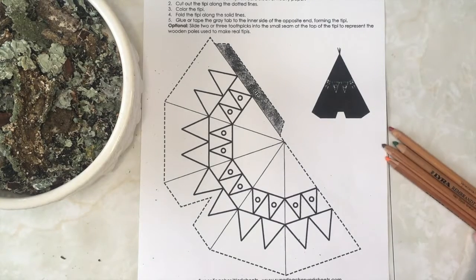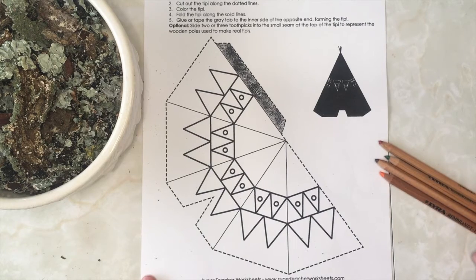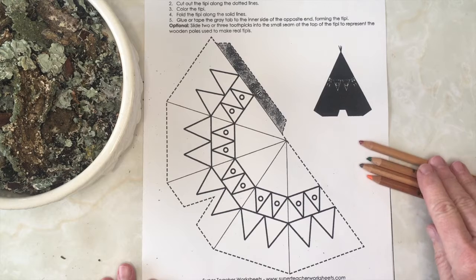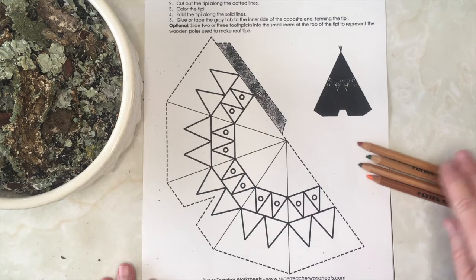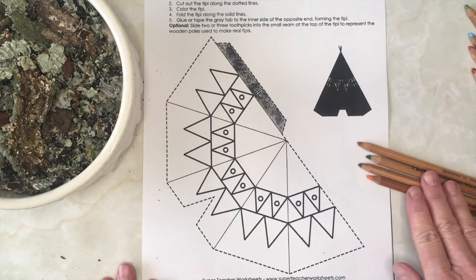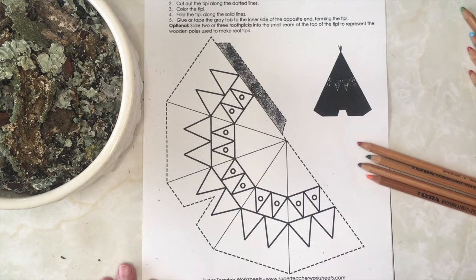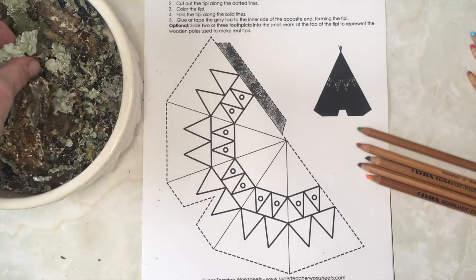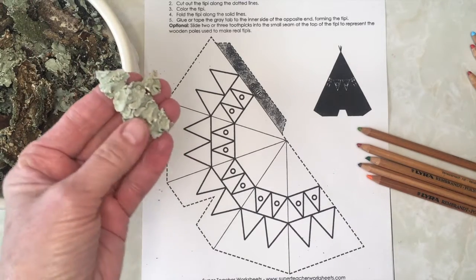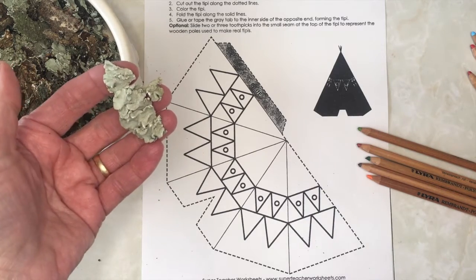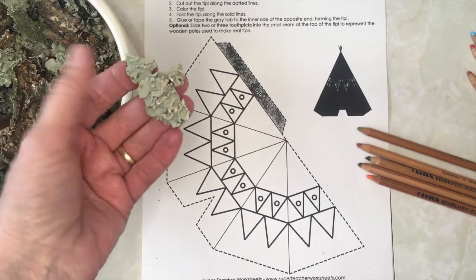All right, this is the teepee that we're going to work on, and I've got my colors set aside. I think I like to use these kind of natural colors, and you can choose any color you want, but this is my choice. And I know that Native Americans used natural things found in nature, like lichen from a tree, or I don't know, they used all kinds of things from the animals that they killed and used.